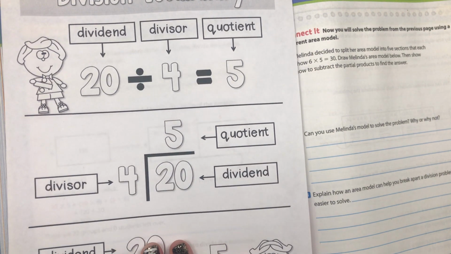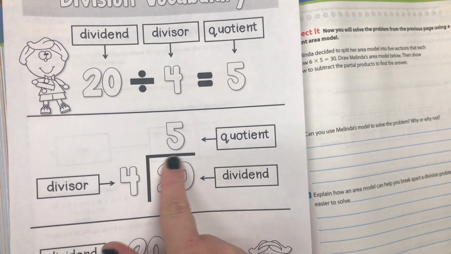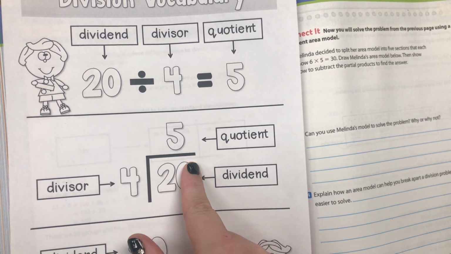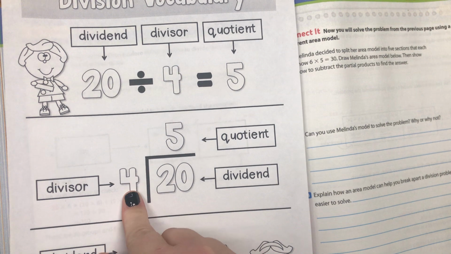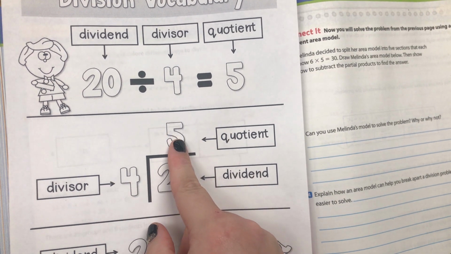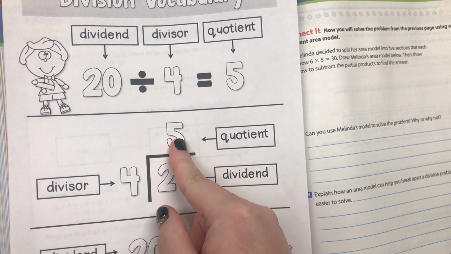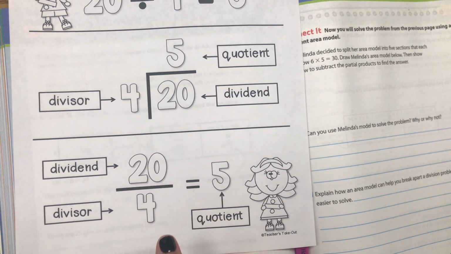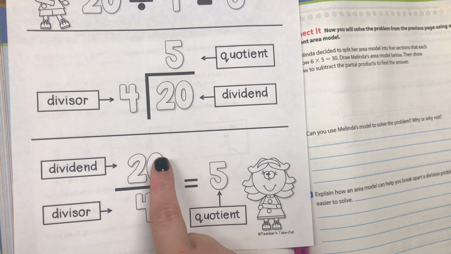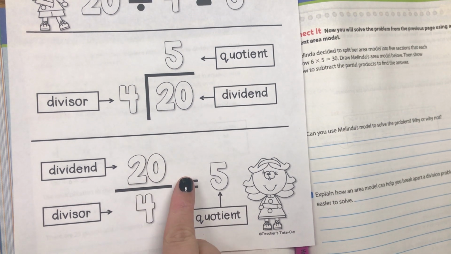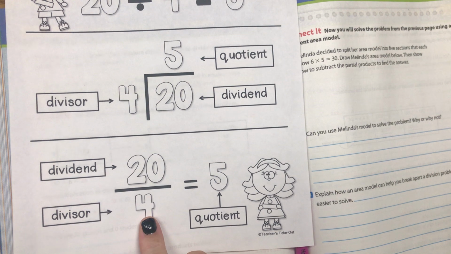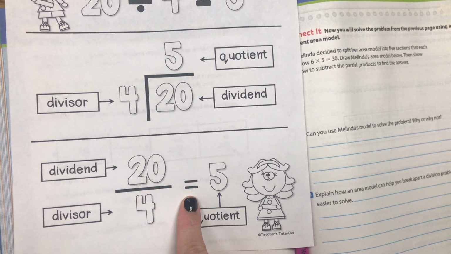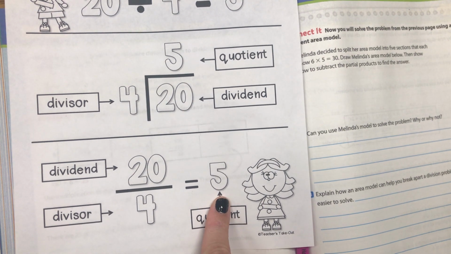You could also see division like this. Okay? Our dividend, our biggest number, goes on the inside, and our divisor goes on the outside, and then the quotient, the answer, goes on top. And the third way that you could see division is like this. We would say this is 20 divided by, when we see the line, divided by 4. Dividend divided by divisor equals our quotient, which is 5.